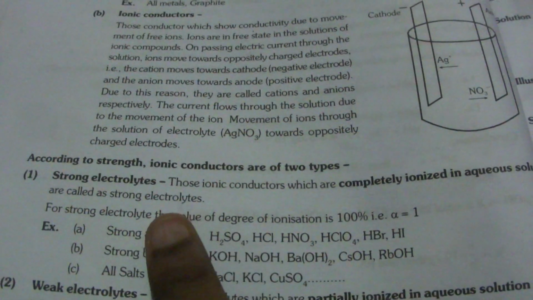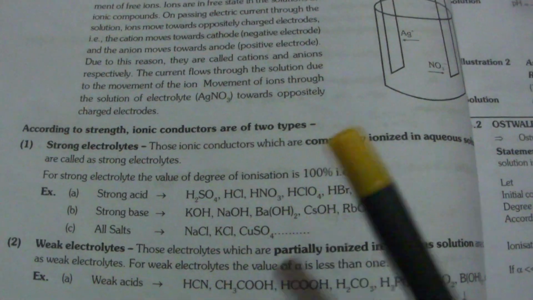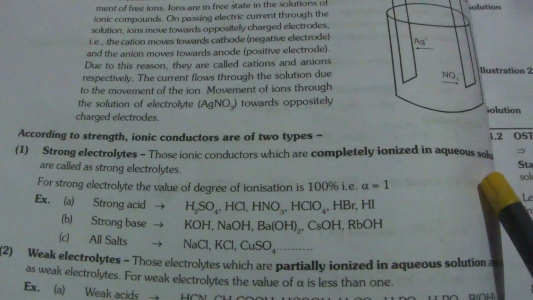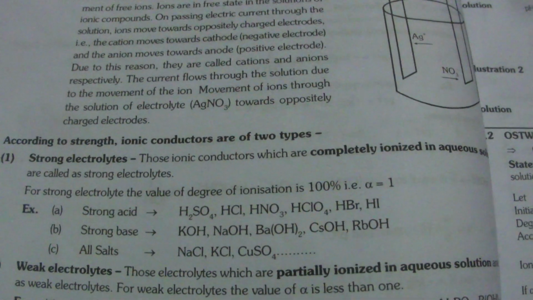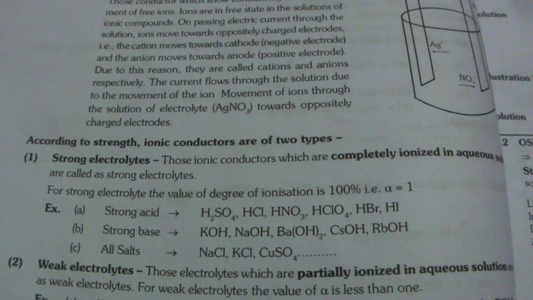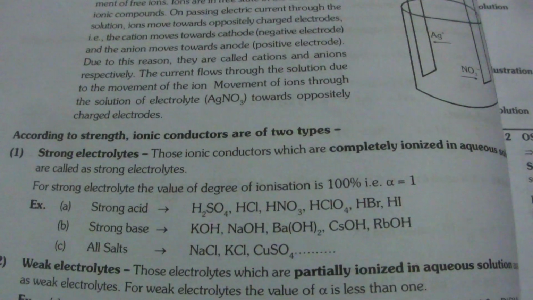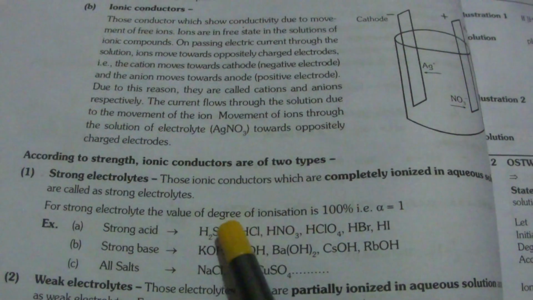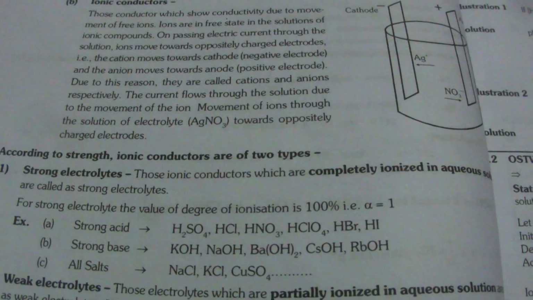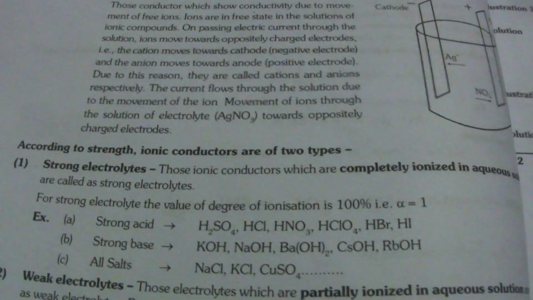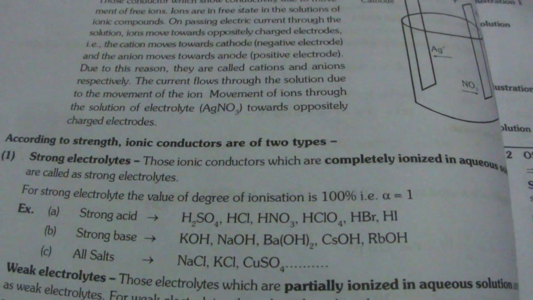Then we have to know about strong electrolytes. Strong electrolytes are ones which completely ionize in aqueous solutions. When you add such electrolytes to water, they completely get ionized, that is, completely separated into a cation and an anion. Such things are known as strong electrolytes. So the degree of ionization is 100%. That is alpha, the dissociation constant, which is equal to 1. Purely it is 1, so 100% ionization takes place.